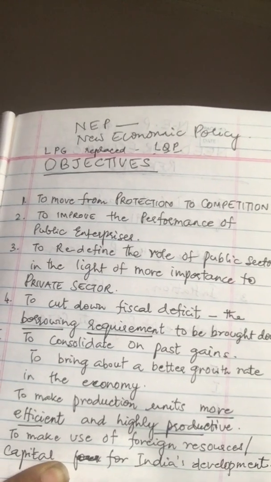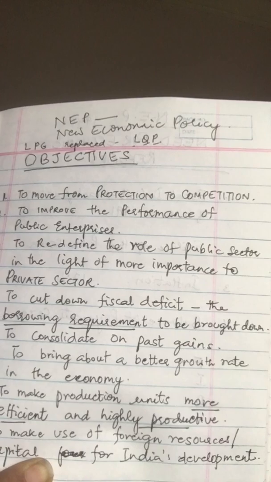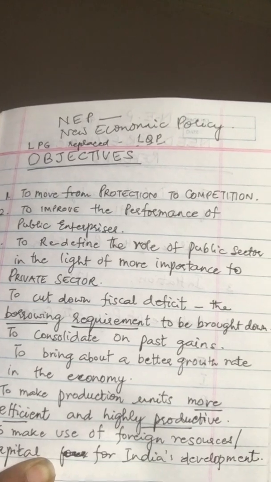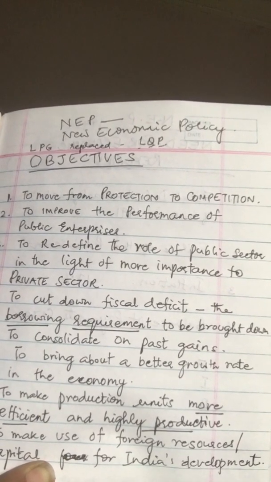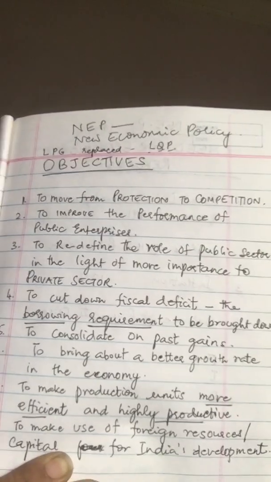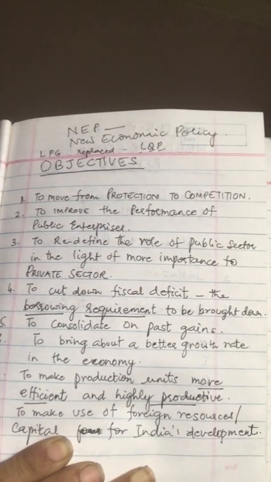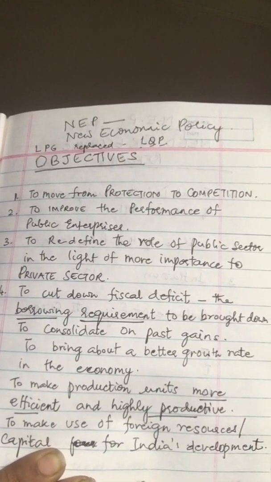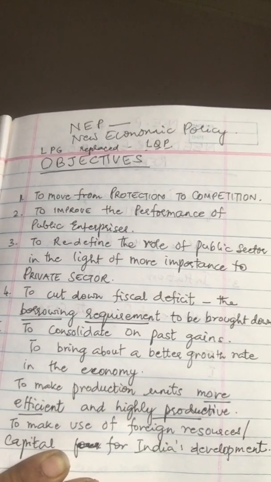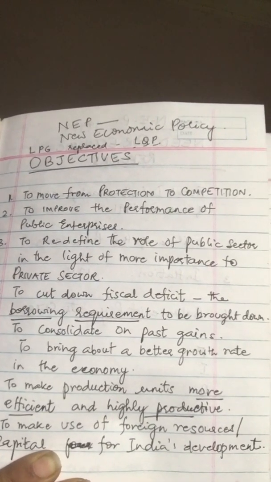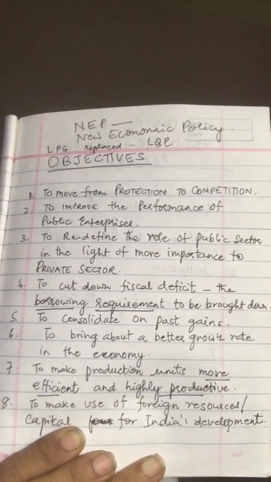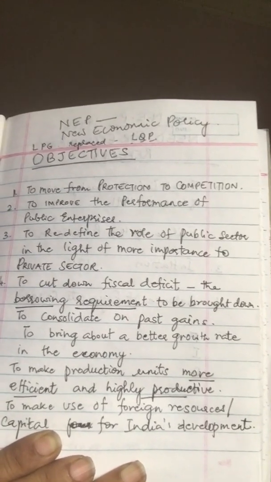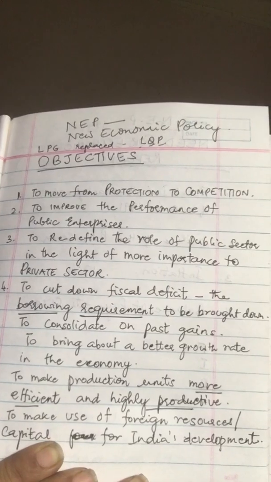And how to make production units more efficient and highly productive. Why? Because it was found that the role of public sectors had to be redefined and we had to improve their performance. And we also had to improve on the fiscal discipline. Too much borrowing we were doing. The borrowing requirement of our country was getting to be larger and larger. So we had to cut down on the fiscal deficit.